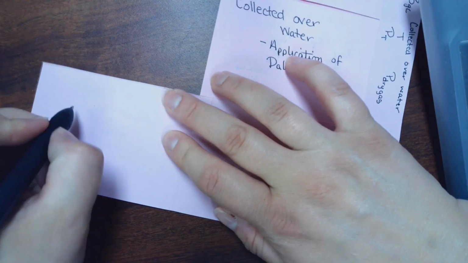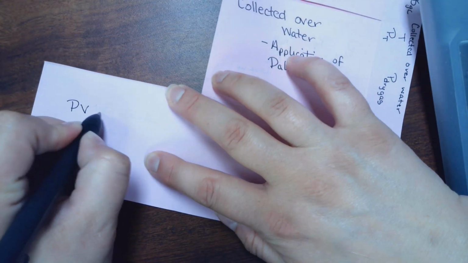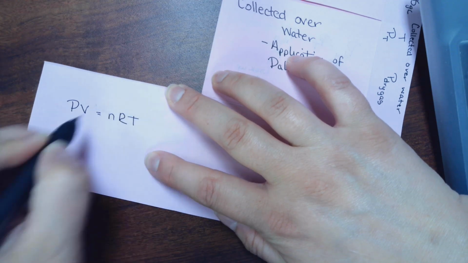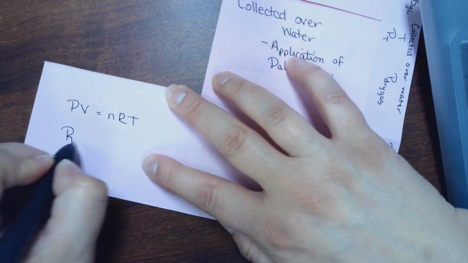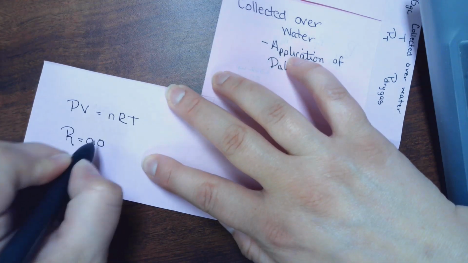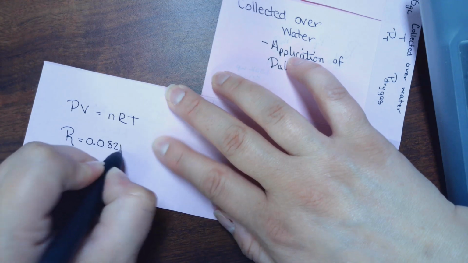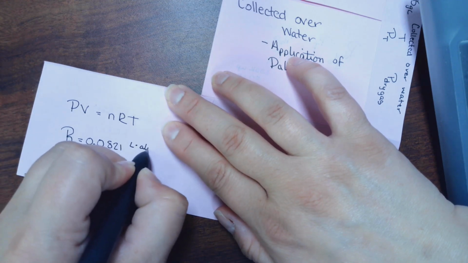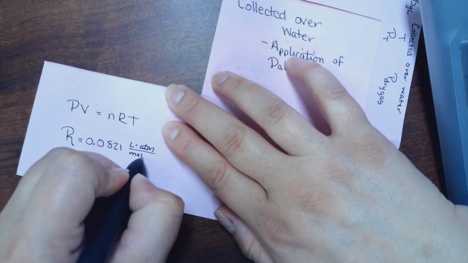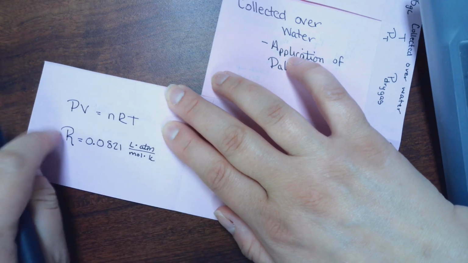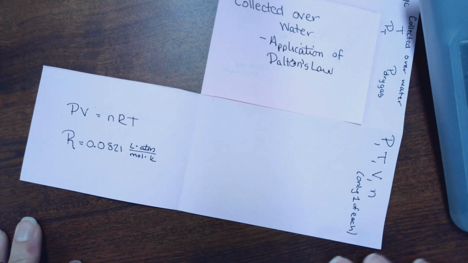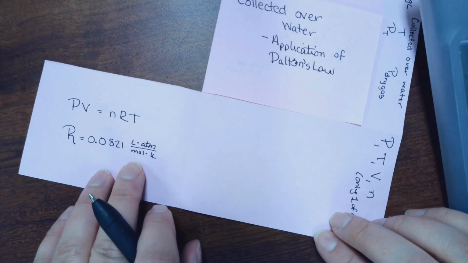So our ideal gas law was PV = nRT. Remember that R is the ideal gas constant, and it has a value of 0.0821 liters atmospheres per mole Kelvin. Both of these things are on your formula chart. You don't have to memorize them, you just have to know when to use them.